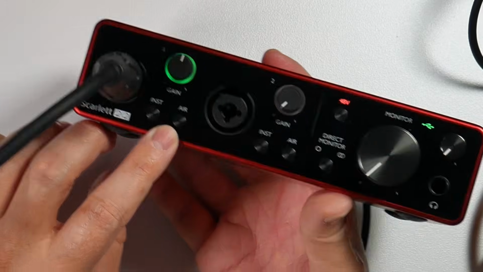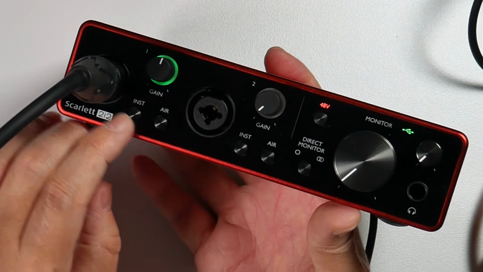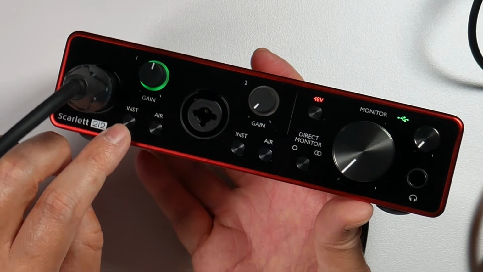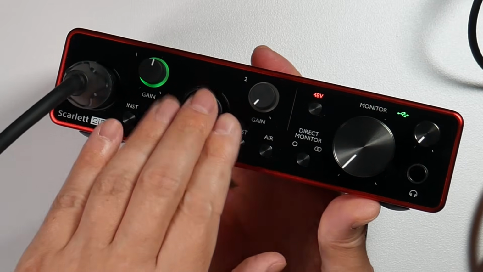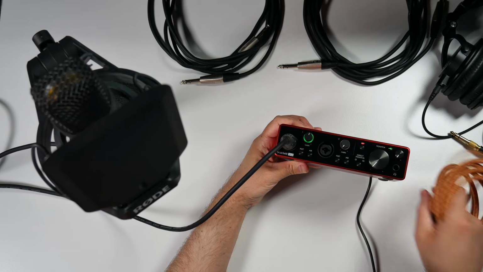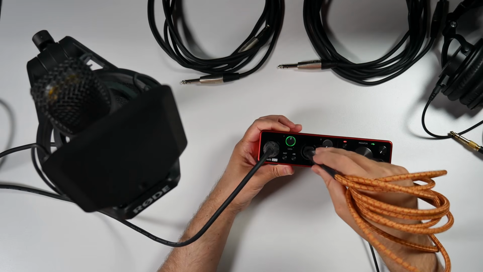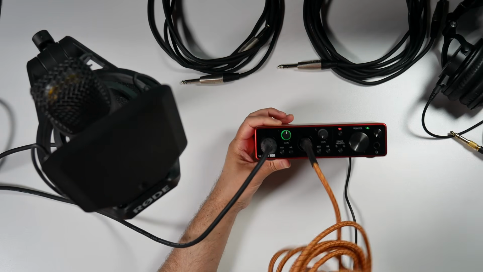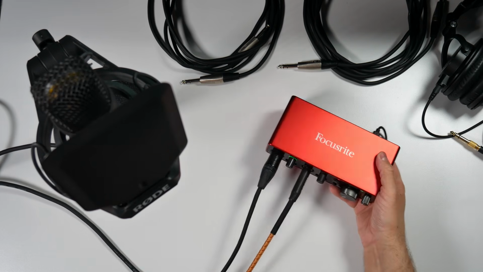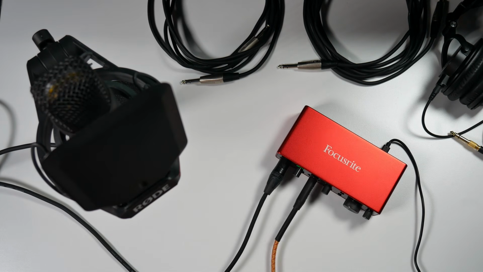All right. Now, if you look down here, there is an instrument button and there is an air button. Now, your instrument button is for if you want to plug an electric guitar directly into here. You can actually plug an electric guitar directly into here. That is what I have this cable for here. All right. So this is an instrument cable, and I can actually plug this cable directly into here. And that's going to enable me to plug my electric guitar directly into this audio interface.